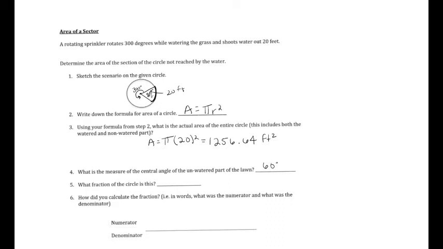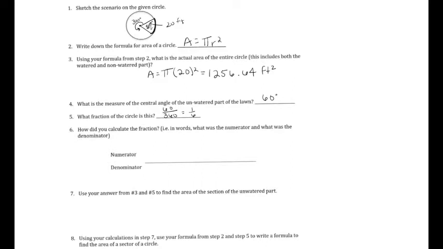So just like before, the measure of our central angle of the unwatered part is still going to be 60 degrees. And the fraction of the circle is still going to be the same too, 60 degrees out of the whole 360 degrees, or 1/6. So how I calculated this fraction, again the same. The numerator was my unwatered section, and the denominator was my whole circle.